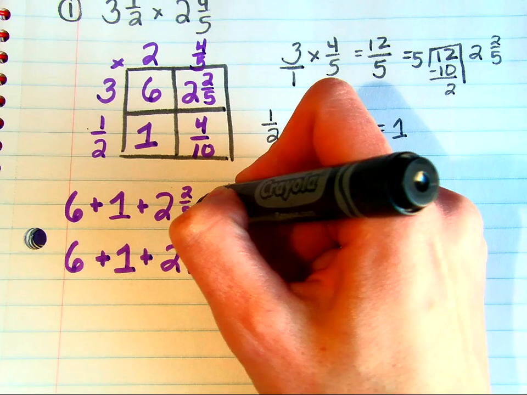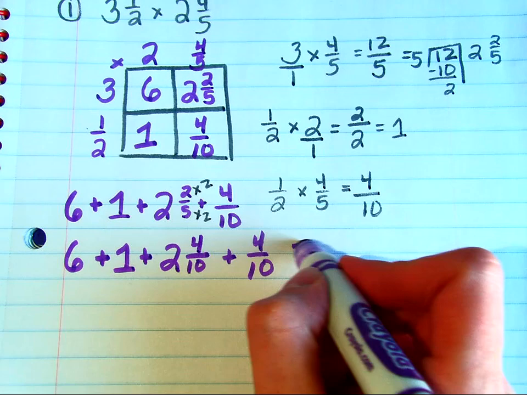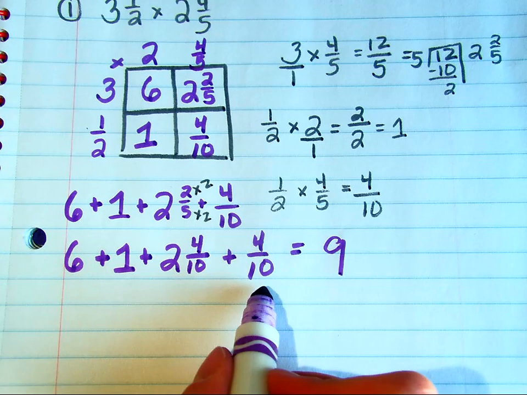Now I can go through and add all of these numbers together. 6 whole plus 1 whole is 7. Plus 2 is 9. 4/10 plus 4/10 is 8/10. 9 8/10 is my answer.